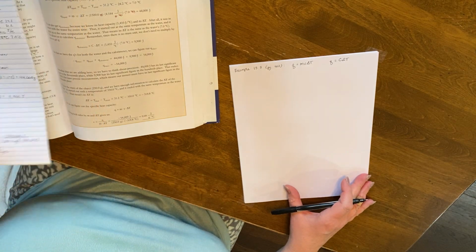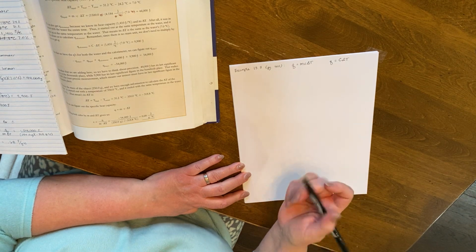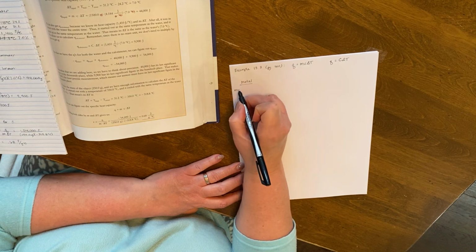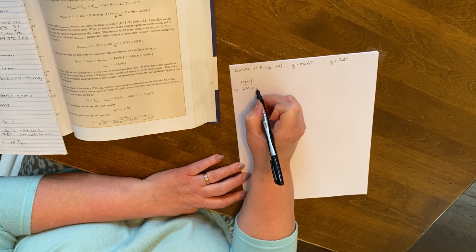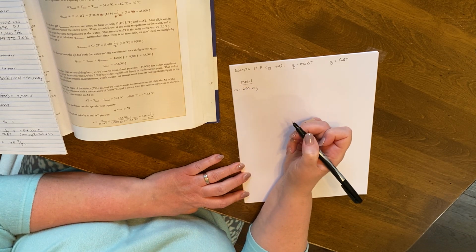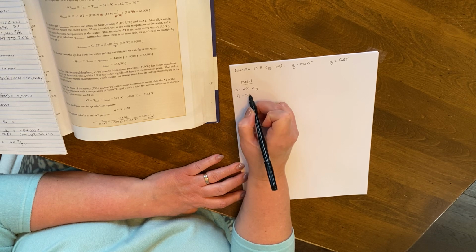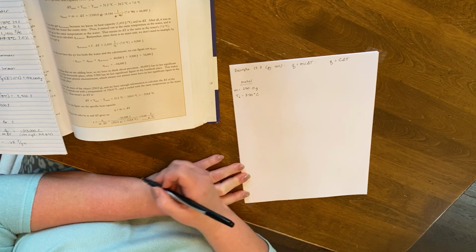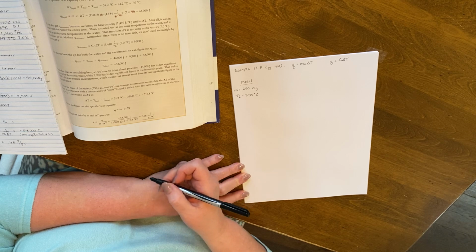Okay, so let's read through example 13.3. We have a 250.0 gram sample of an unknown metal, so mass equals 250.0 grams. It's heated to 350 degrees Celsius, so its initial temperature is 350 degrees Celsius. It is then dropped into a calorimeter that contains 1,500.0 grams of water.